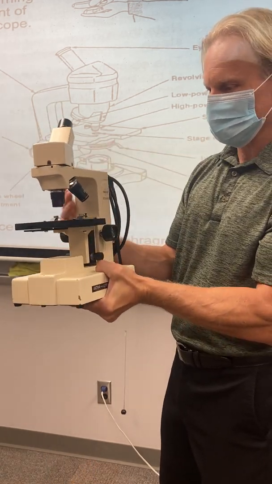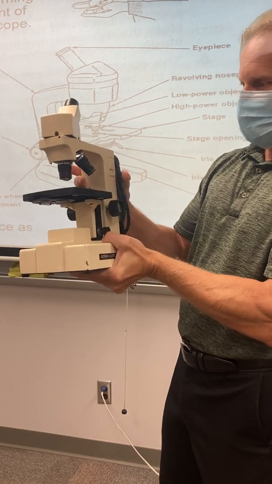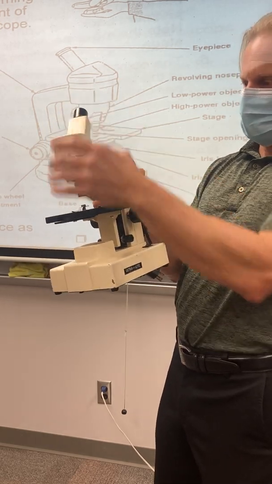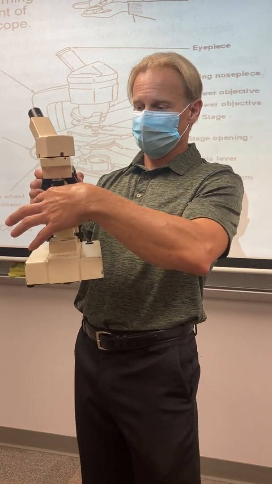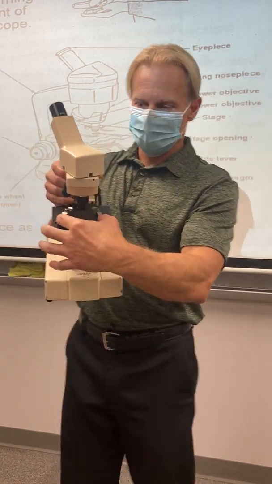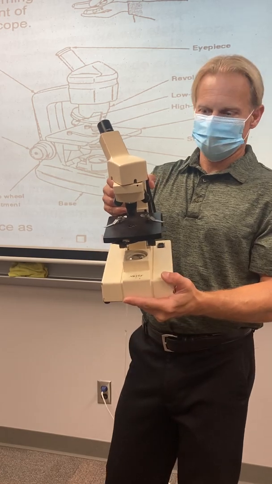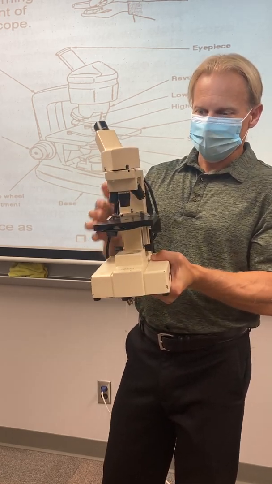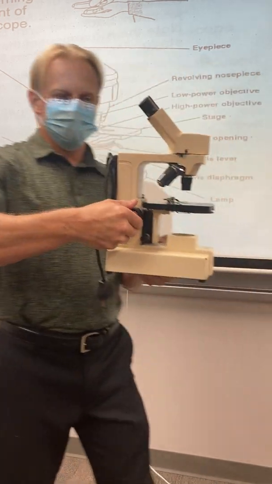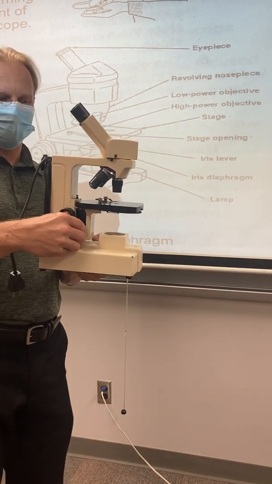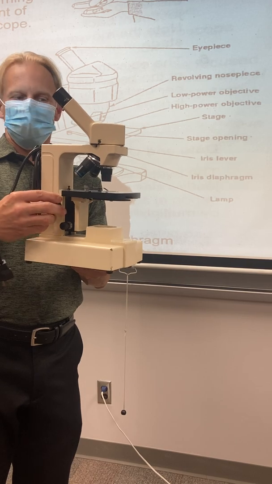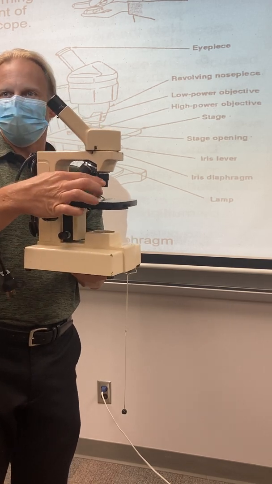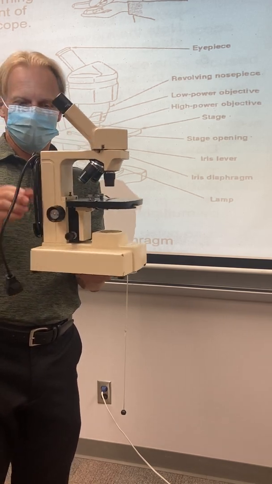Okay, so let's go over how to calculate the power that you're viewing at. Let's do a quick focusing thing. Okay, the first thing I like to do is move those stage clips out of the way. Then I'll grab this coarse adjustment wheel, not the fine one. You'll screw stuff up if you grab a hold of that one. And you want to get the stage far away from the lens. Okay, so you've got room in there, right?